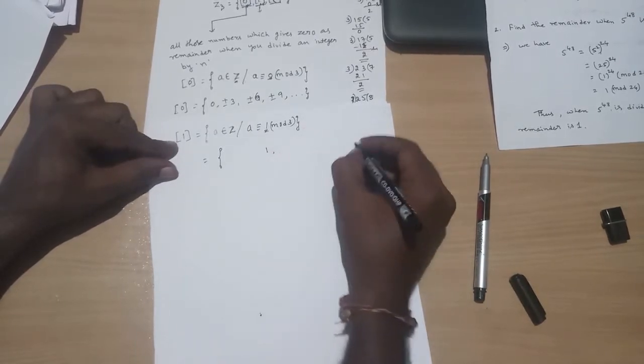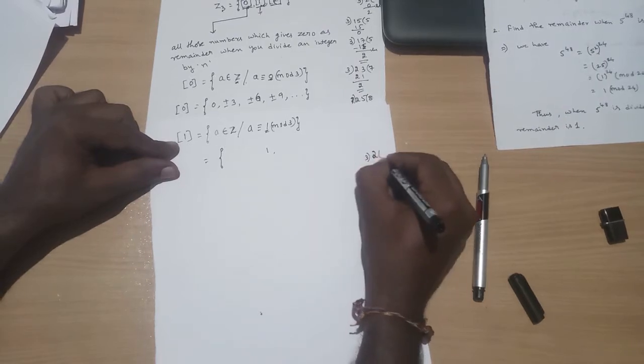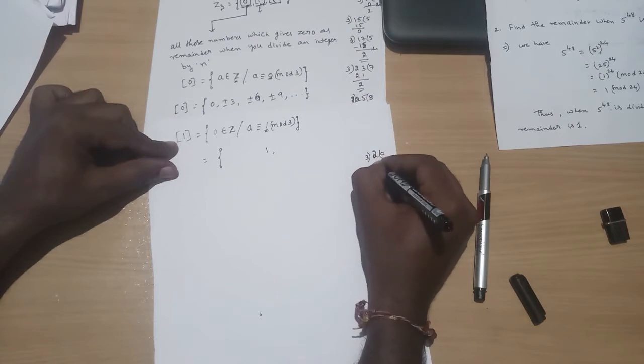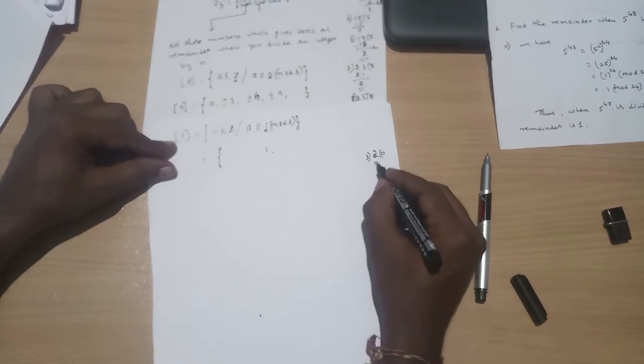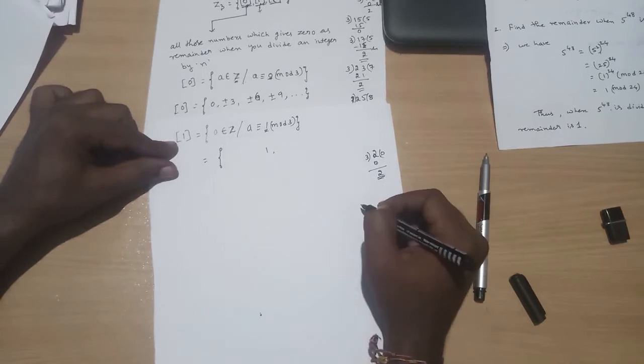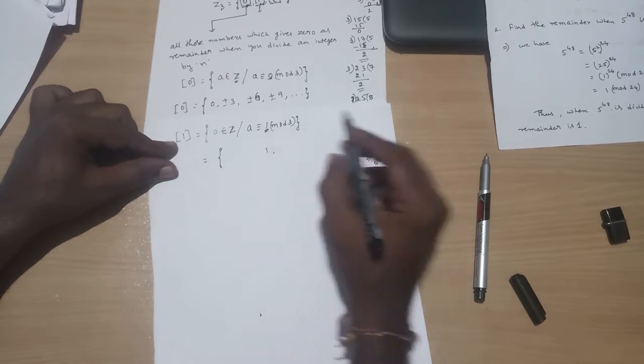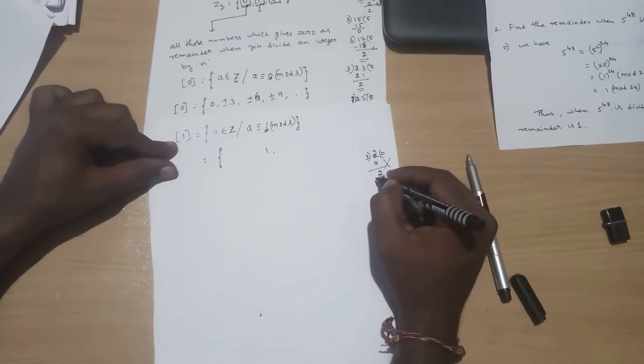Next, if I take 4: going for 1 and going for 2 would leave remainder 2, so that is not possible.